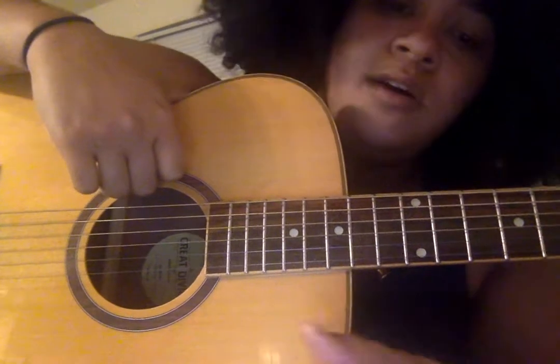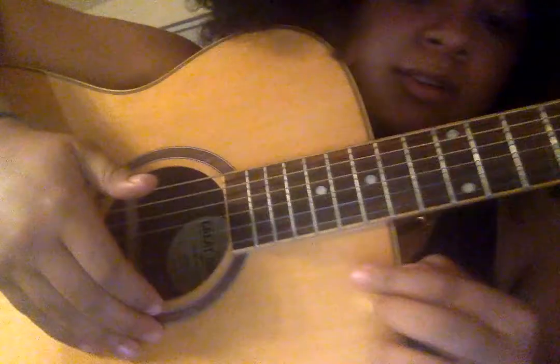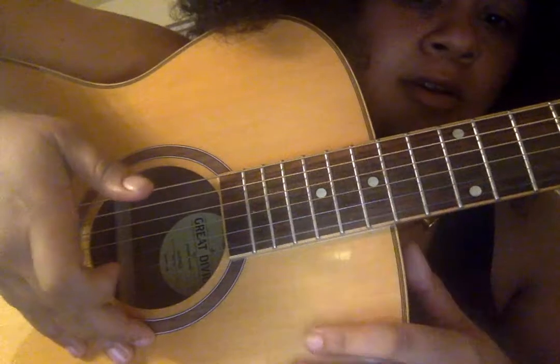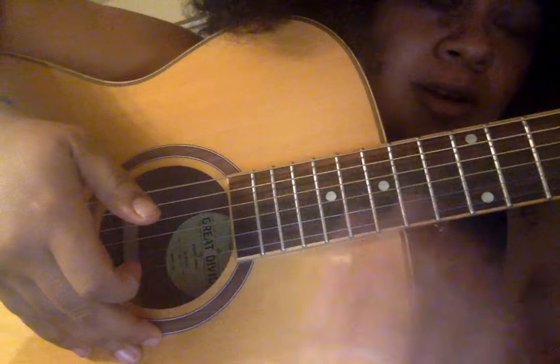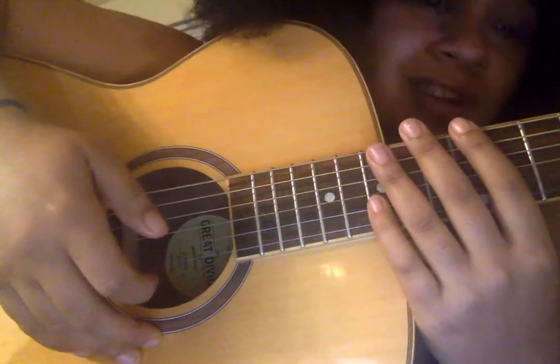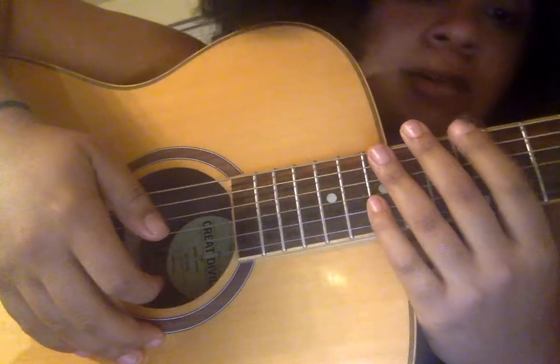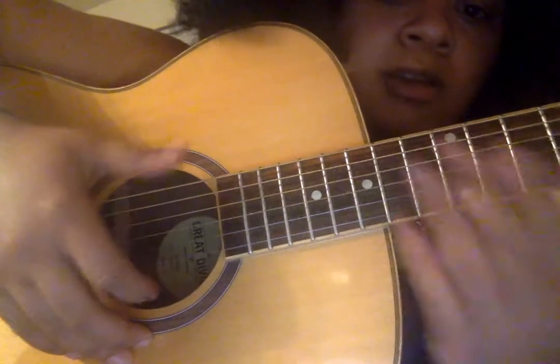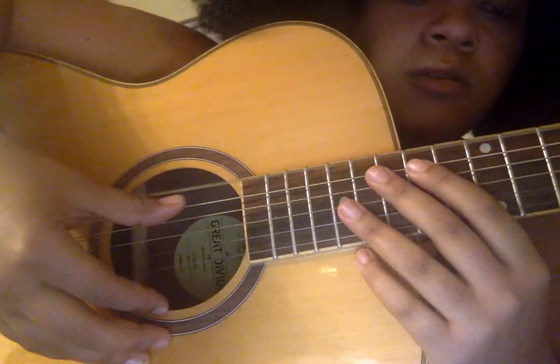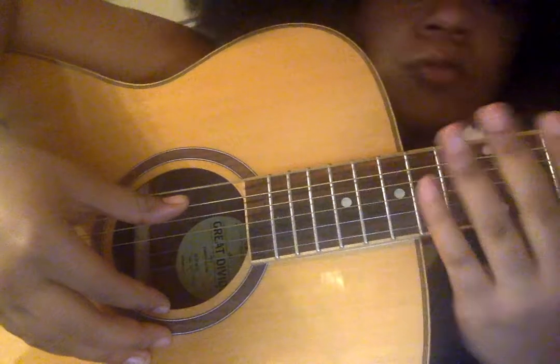The tighter a string is, the higher the frequency of the vibrations it's going to produce when you pluck the string. So that's why these thin strings up here sound higher. Because they're tighter, they're going to be vibrating at a higher frequency, and it's just going to sound like a higher pitch. And the lower ones are looser, they're going to vibrate slower and produce a lower pitch.